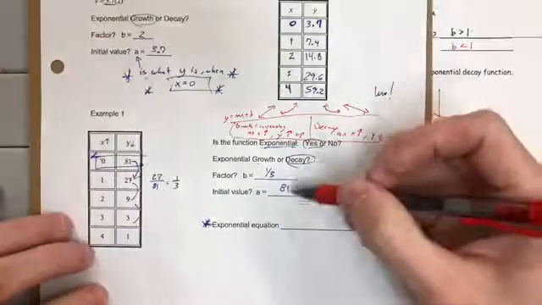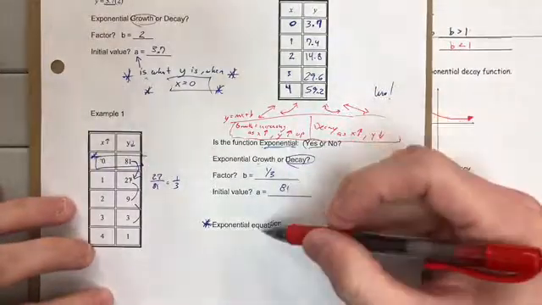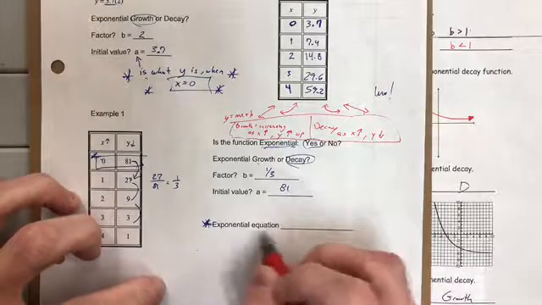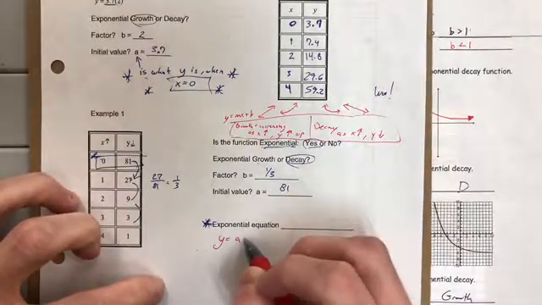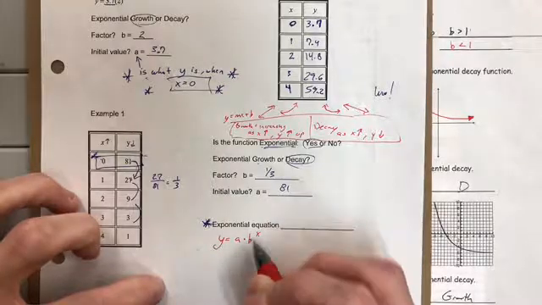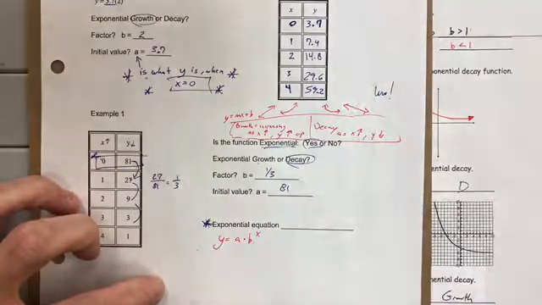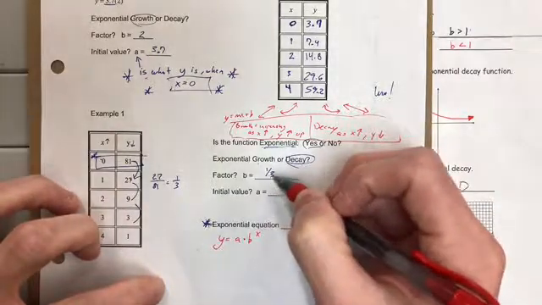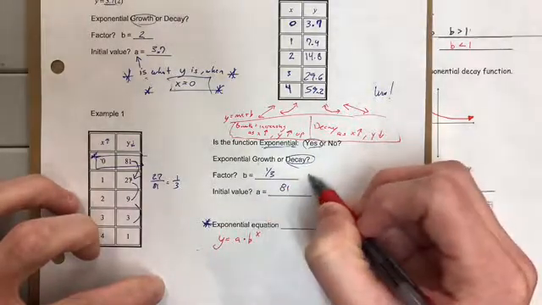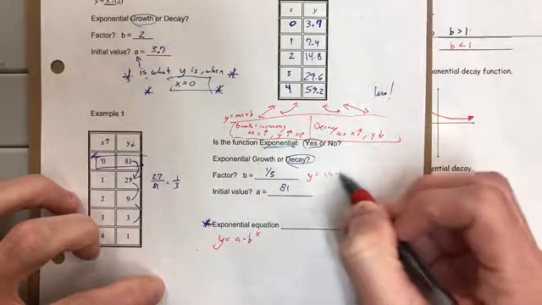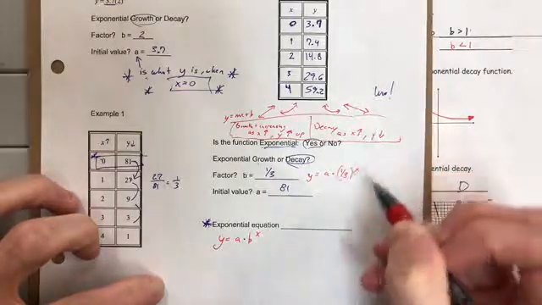Okay, so what does all this mean? Well, it means we can write an exponential equation. The form of that exponential looks like this again. So that's a times b raised to the x. And now we can start plugging this stuff in. So I know I have a b, so that would be y equals a times 1/3 raised to x.